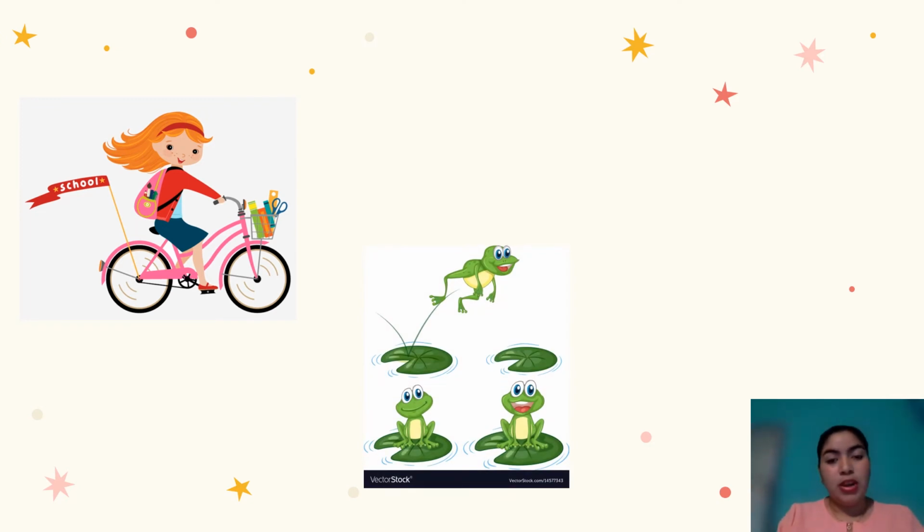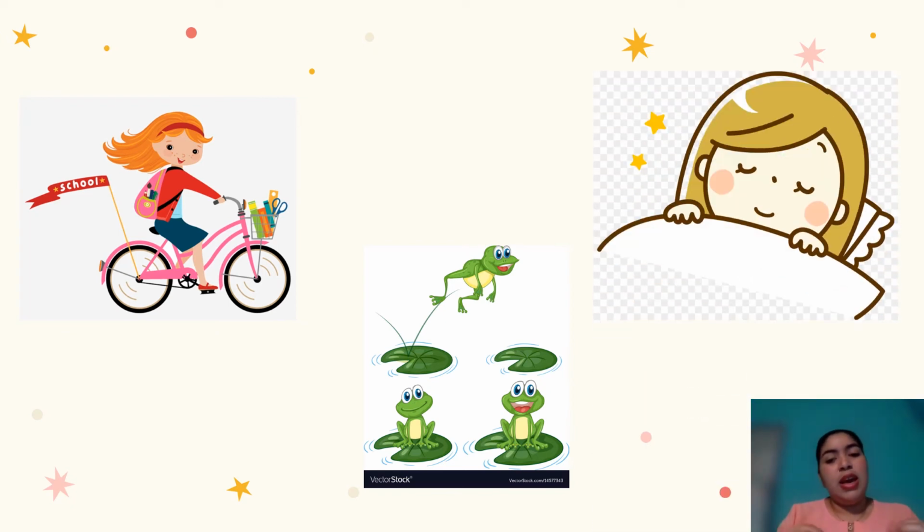In hop, we are not going to use the common action verb jump. We are going to say hop like a frog, and it is the same. We are going to try to say the same thing. And another one is, Simon says, it is time to go to sleep. So that is the way that we are going to use our TPR methodology.